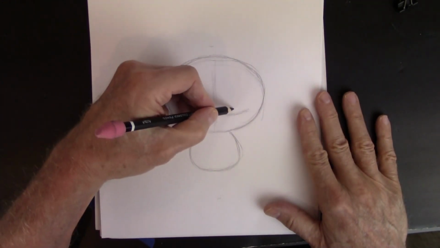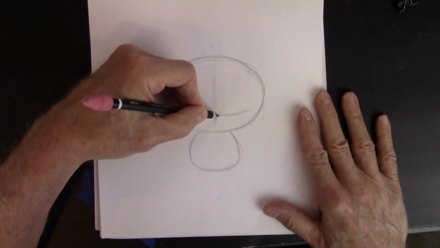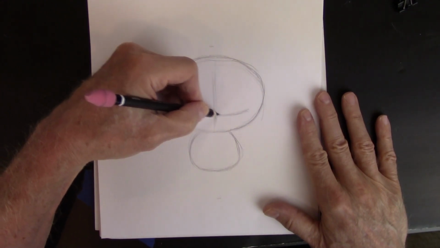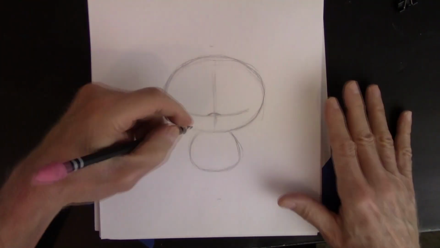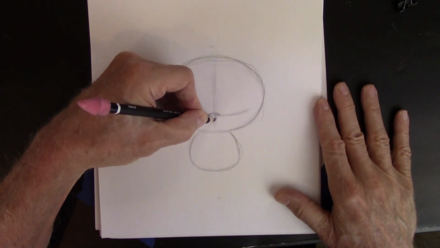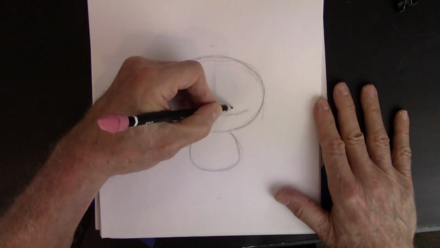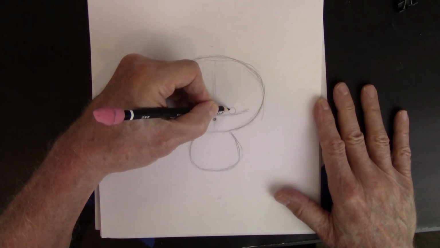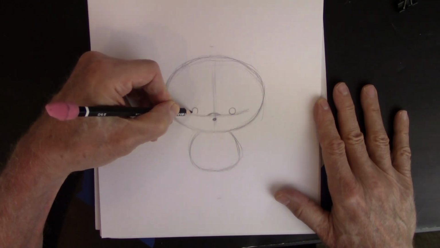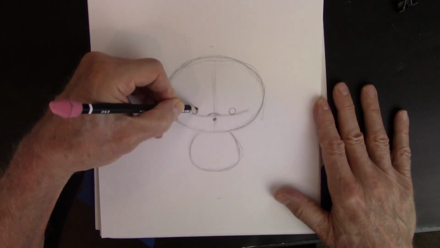All right, now we'll give this little guy a bridge of the nose. That's sort of like our own center line of features. It kind of anchors everything. And then a tiny little nose here, a little black dot for this little guy, and two little black dots for eyes on either side.